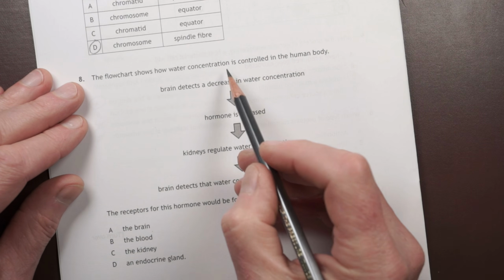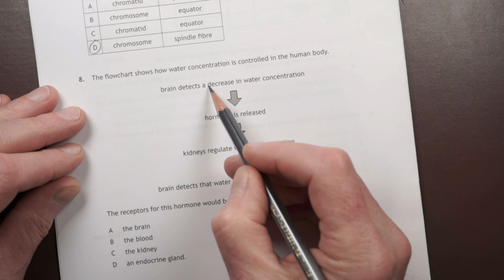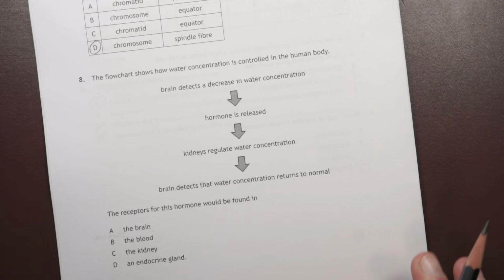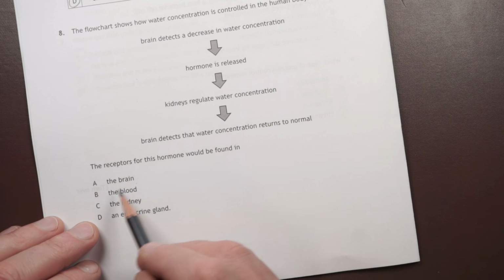The flow chart shows how water concentration is controlled in the human body. Brain detects a decrease in water concentration. Hormone is released. Kidneys regulate water concentration. Brain detects the water concentration returns to normal. Receptors for this hormone will be found in.